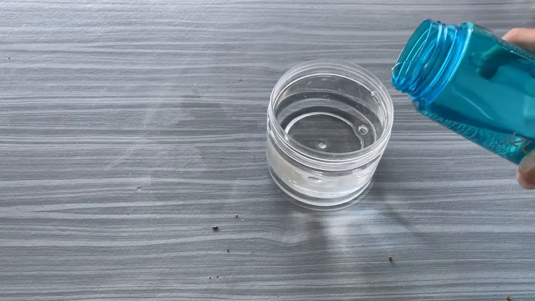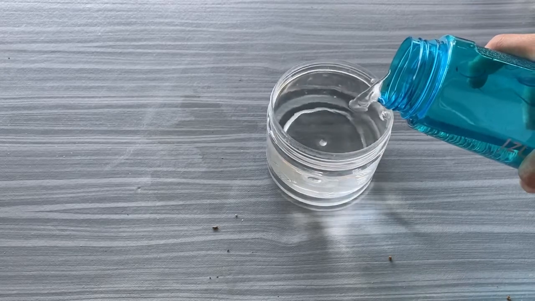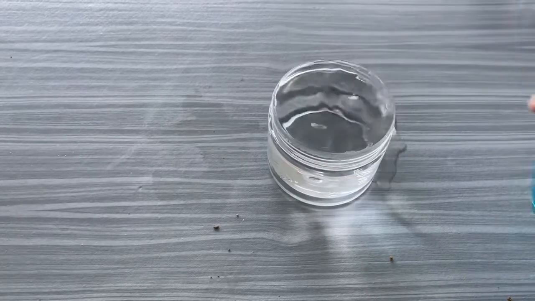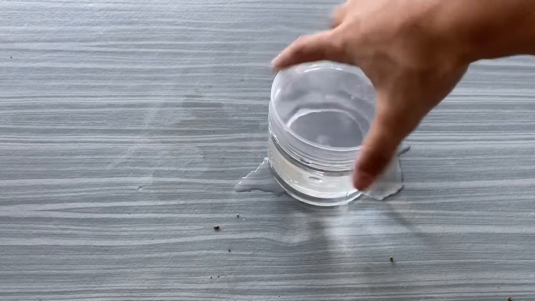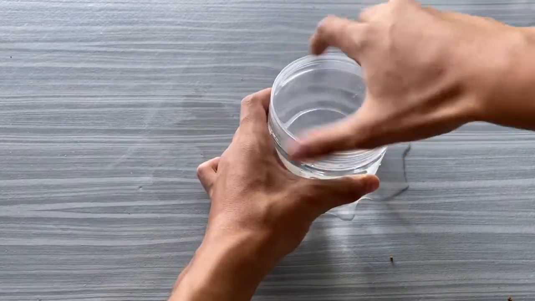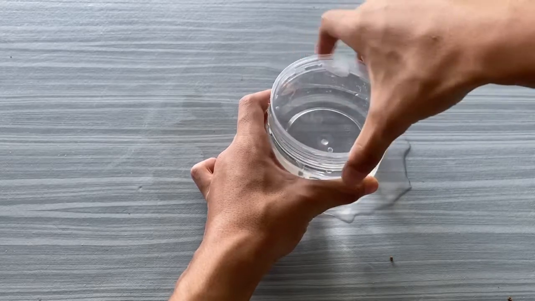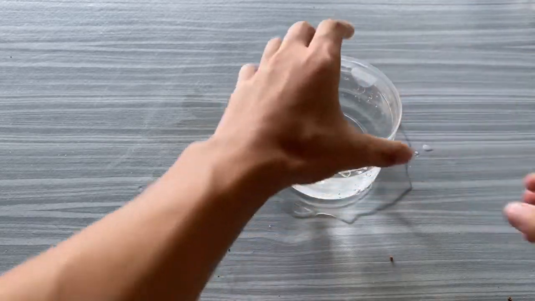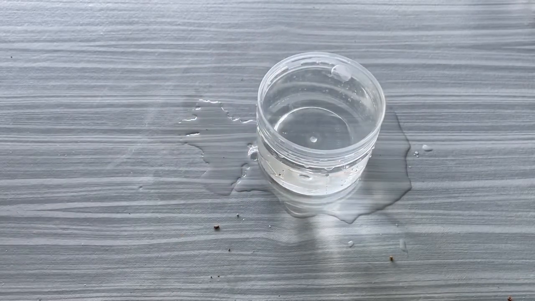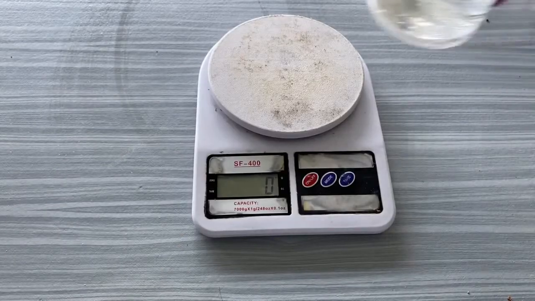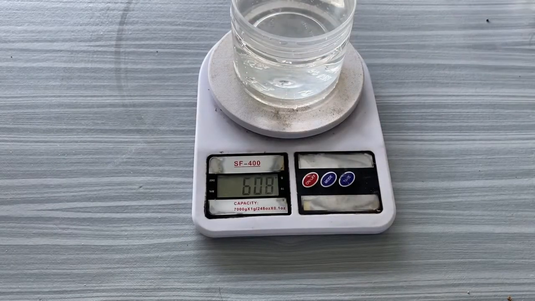After finishing all of that, clean the jar that contained the sample and then fill the container with water until it is full and put the lid on. Finally, weigh the container and the water and record the mass.